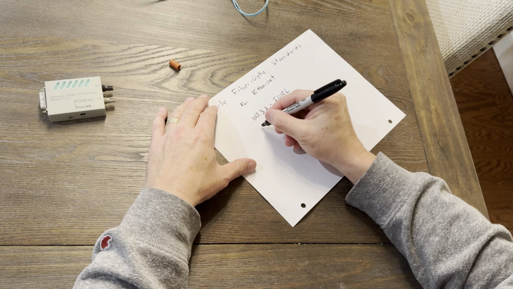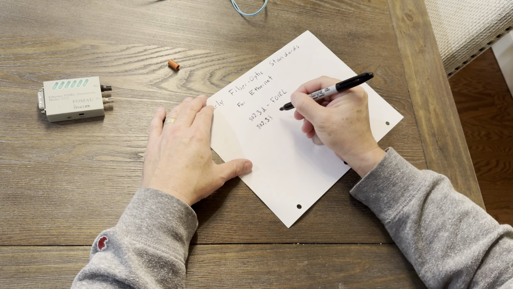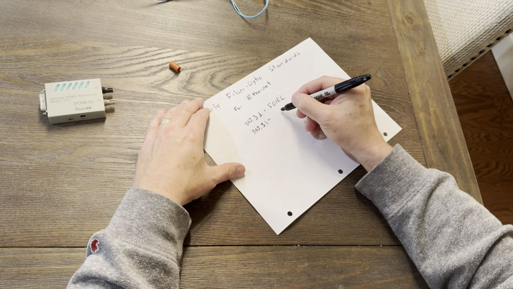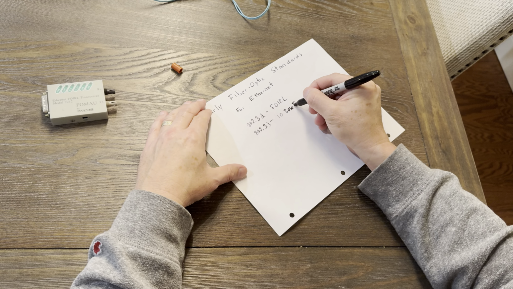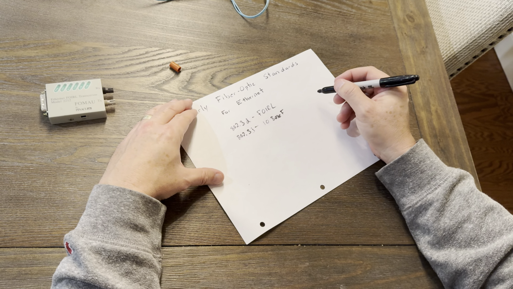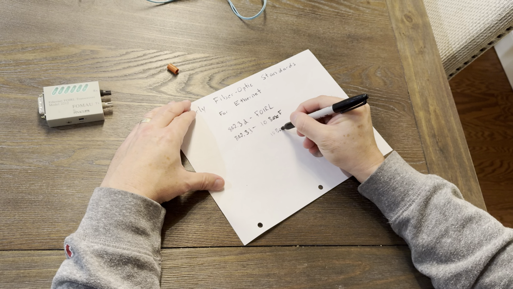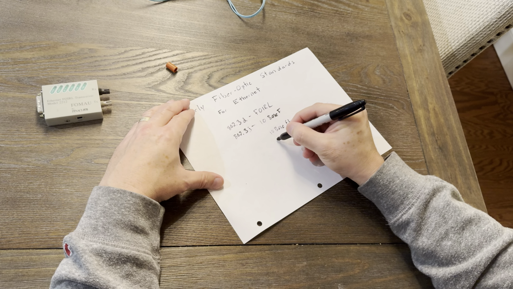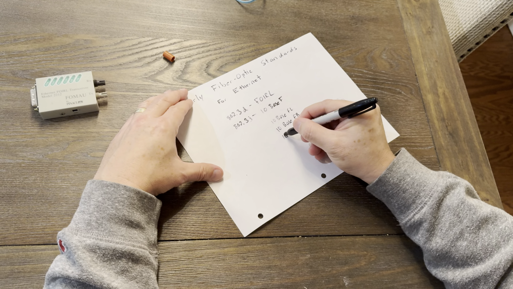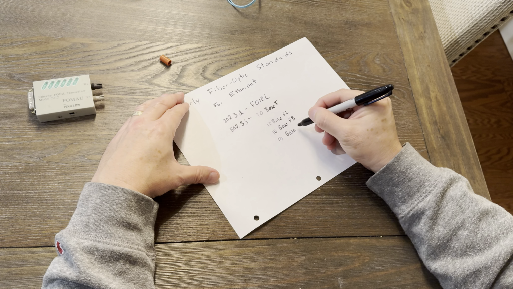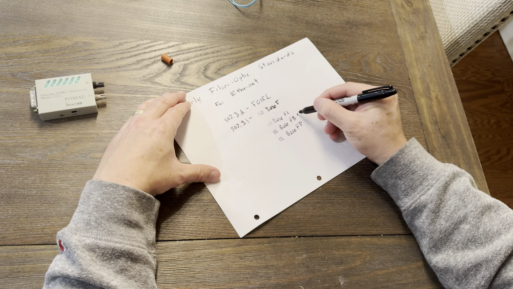Then the next standard is 802.3j, and that is a suite of standards called 10BASE-F, and there's several standards that came off of that. Those were specifically 10BASE-FL, 10BASE-FB, and 10BASE-FP. I've never seen that or that.